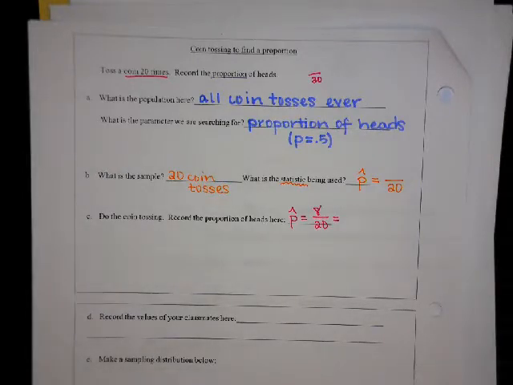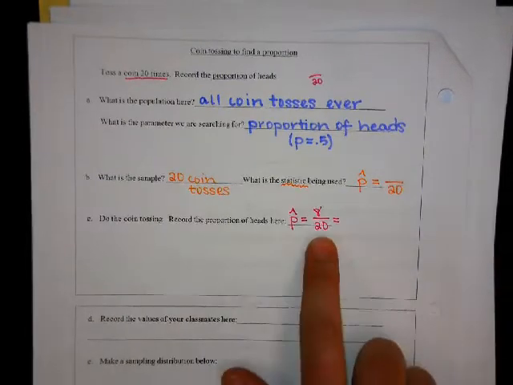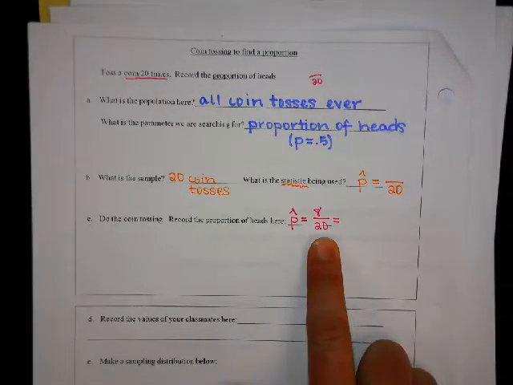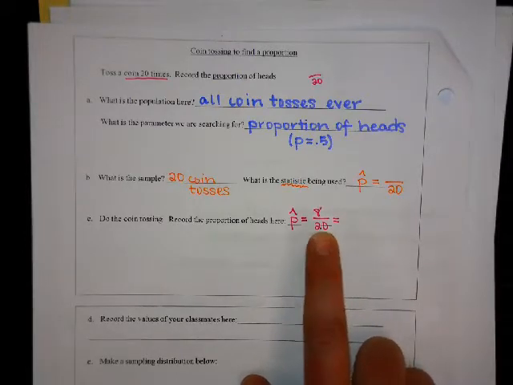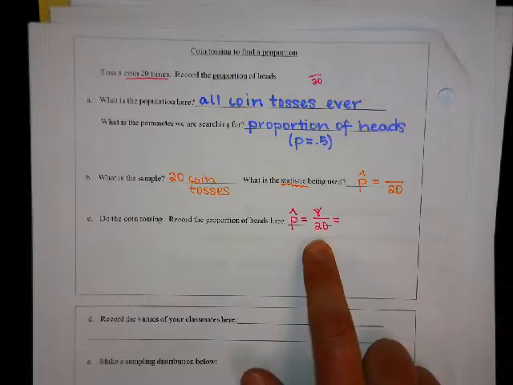All right. So down here at the bottom, I think it was dangerous to hand out coins. I didn't realize it'd be quite so distracting. Down here, you should have your proportion.